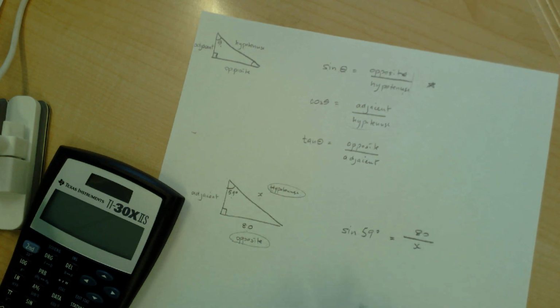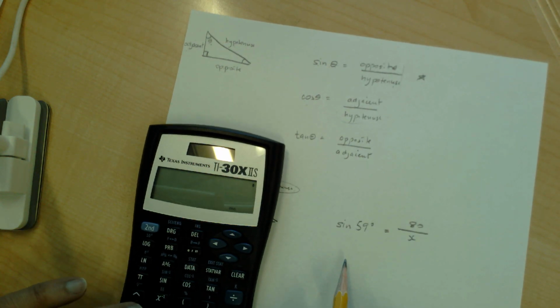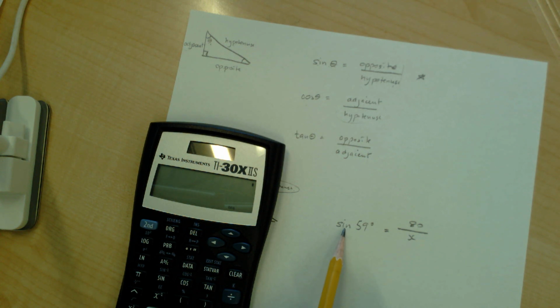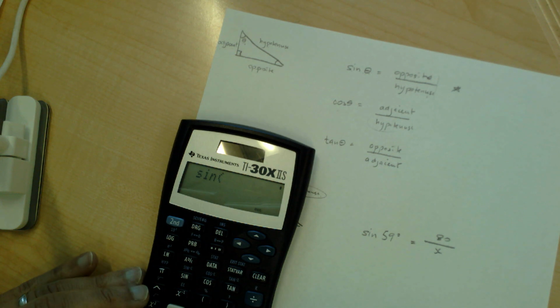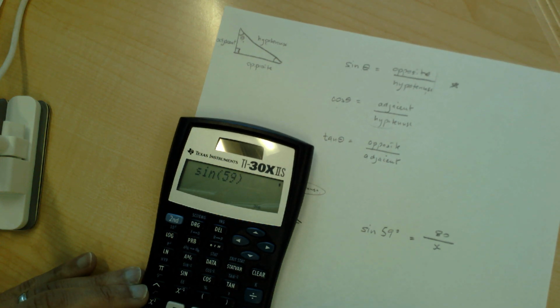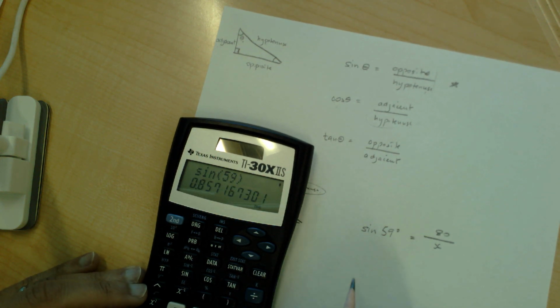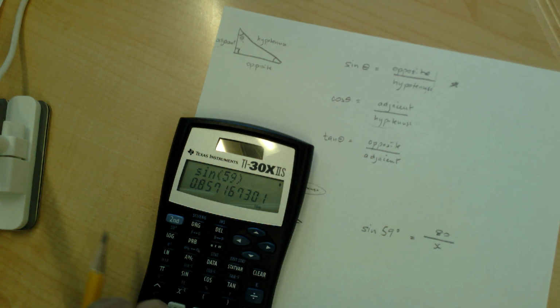All right. I have enough information here now to solve for x. So let's do that. I grab my calculator and I pop in a sine of 59 to see what that gets me. Here's my sine button. Click that. Type in 59. Hit enter. And I get that long decimal. It's good to keep as many as you can because they can change the side length drastically.